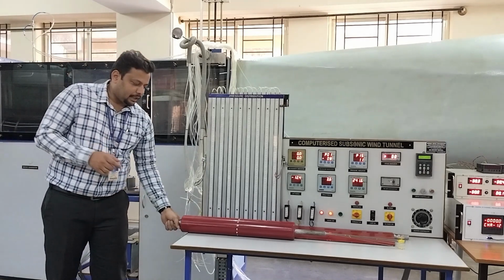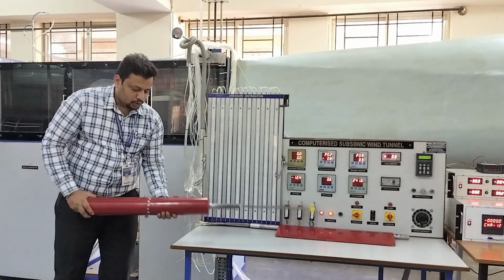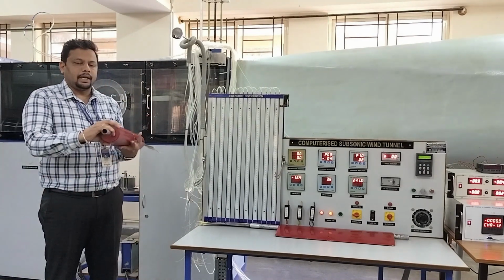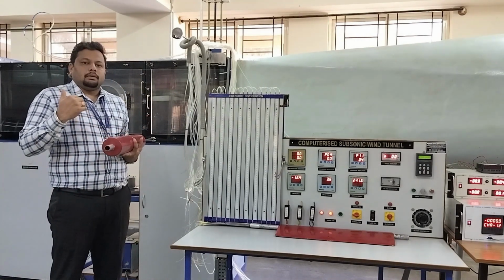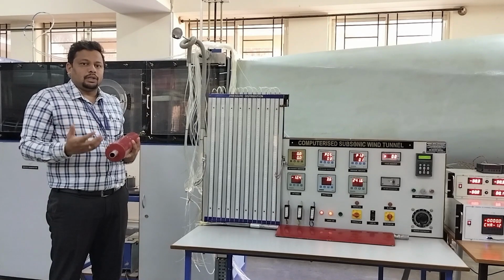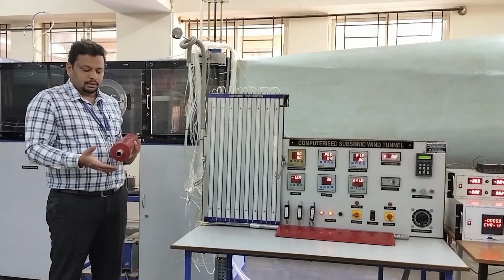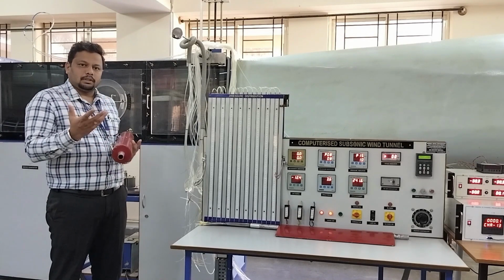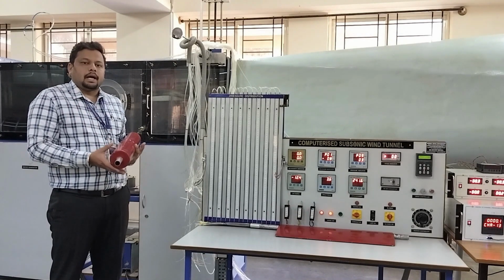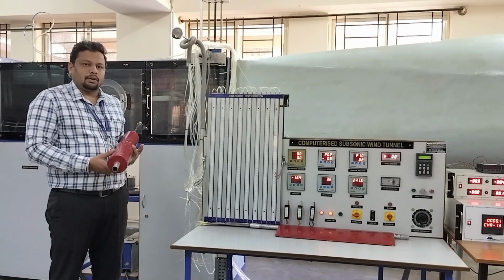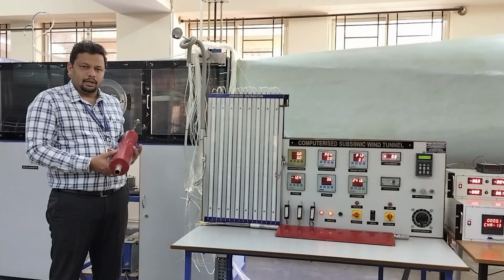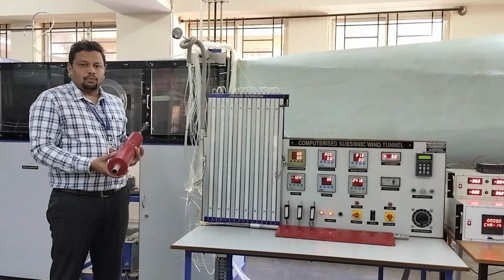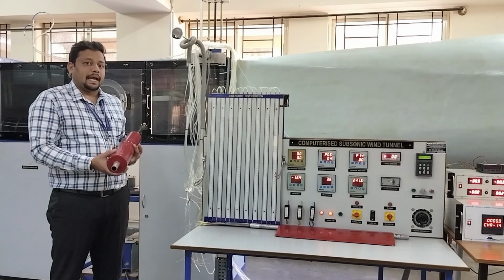To get the pressure coefficient data, in this tunnel we can calculate the pressure distribution around three different models. One model is the circular cylinder, the second model is the NACA 0012 airfoil configuration, which is a symmetrical airfoil, and the NACA 2412 airfoil configuration, which is the cambered airfoil.